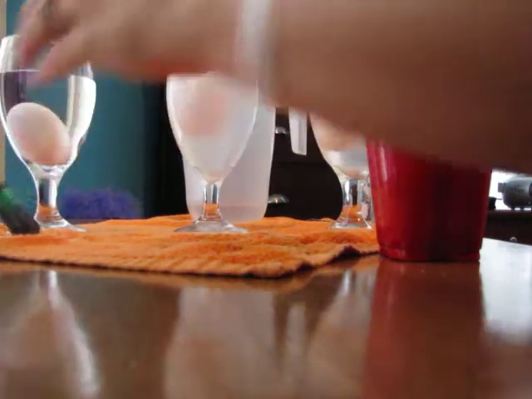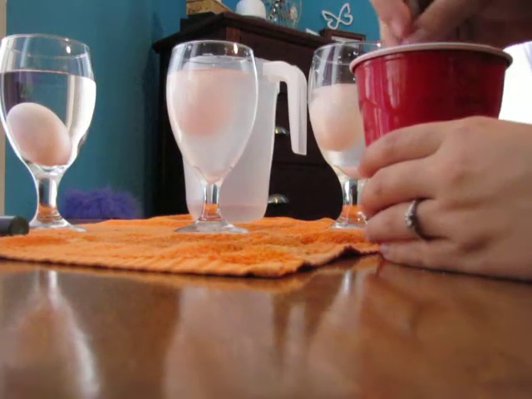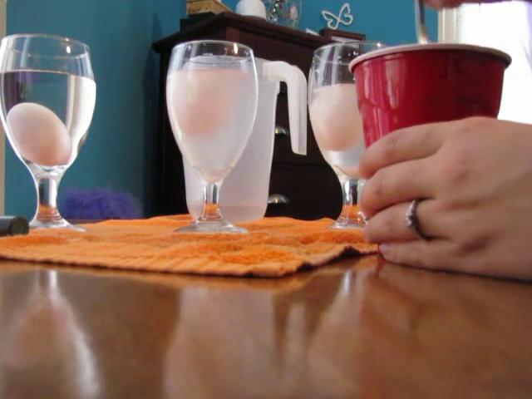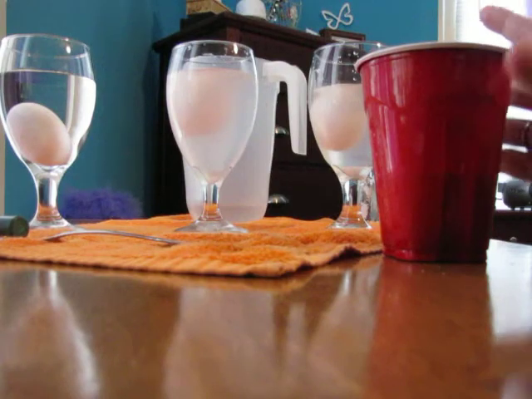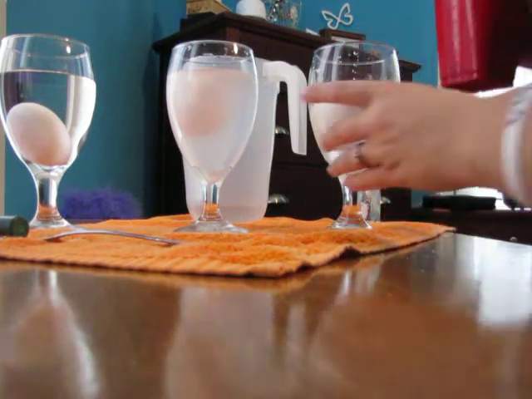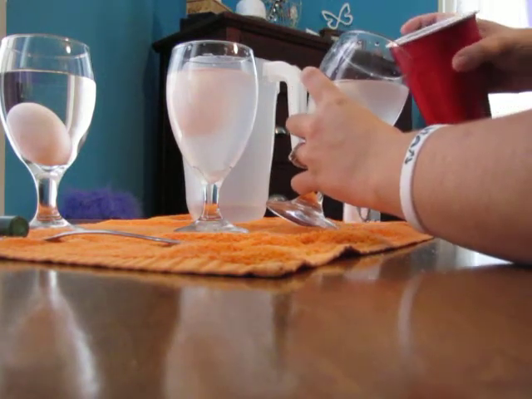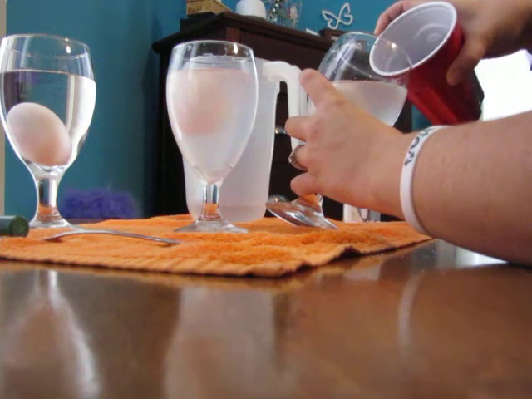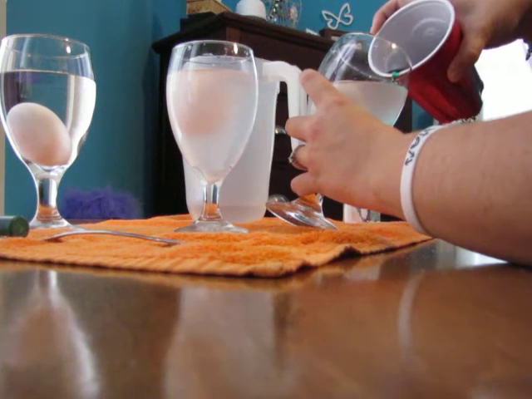I only poured it into the glass so it wouldn't stain up the pitcher. Okay, once we stir this up, then we're going to gently pour the regular tap water into this cup and see what happens.